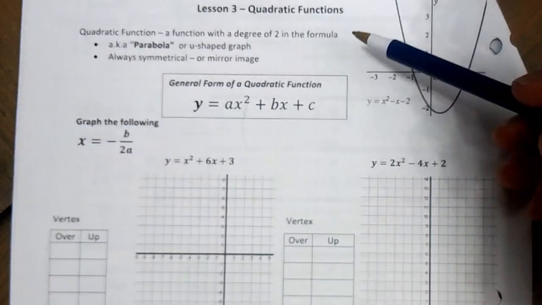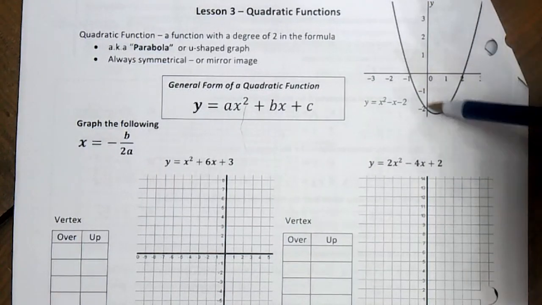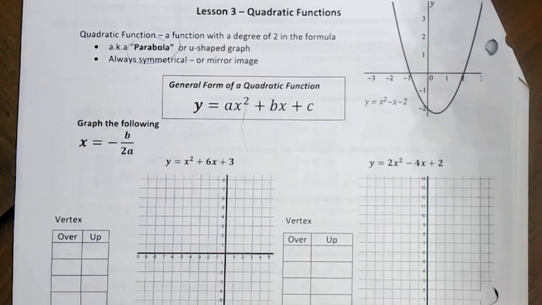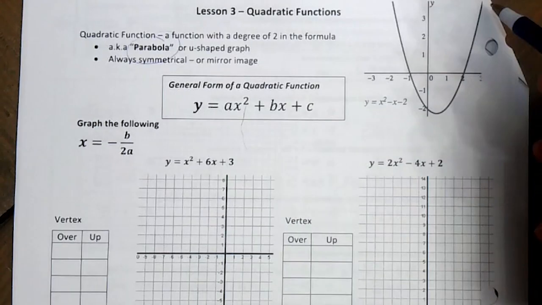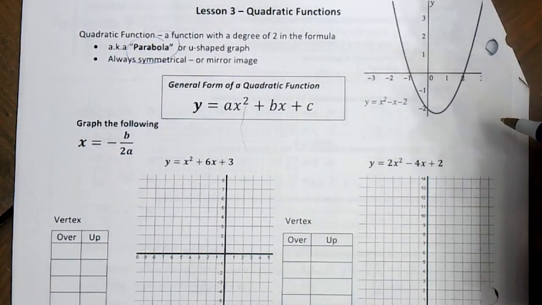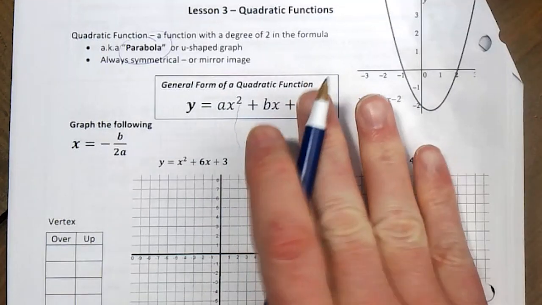Okay, so we're going to learn how to draw or graph quadratic functions. Quadratic functions look like this. They're also called a parabola, right there. And the thing about the parabola is they're always U-shaped, they're curved all the way through, and they're symmetrical on both sides. So if you don't get that, you know you've made a mistake. It's a mirror image on both sides.